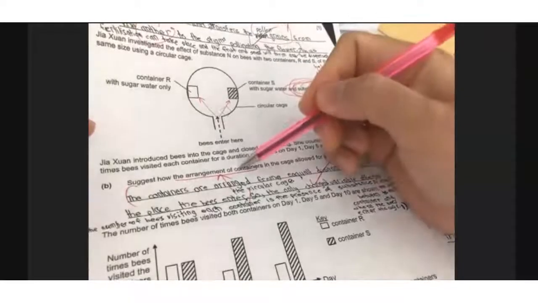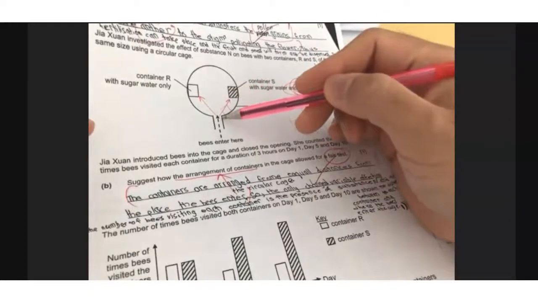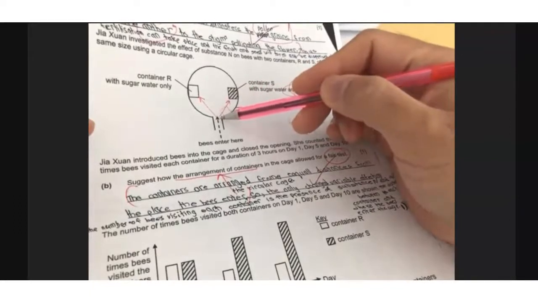The second part of the answer talks about fair test, which is, therefore, the only change variable should only be the absence and presence of substance N. That's the two parts of the answer. First part talks about the arrangement: the two containers are at equal distance away from the entrance where the bees come in from. Second part of the answer, why is it a fair test? Because there's only one change variable, which is the absence or presence of substance N.